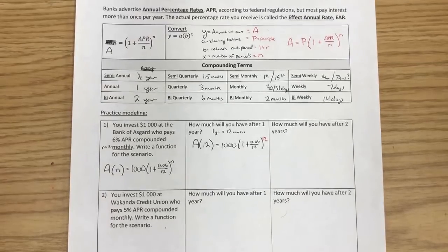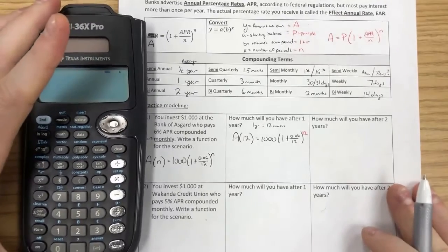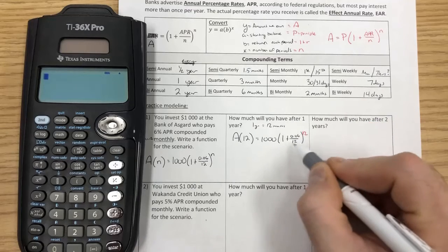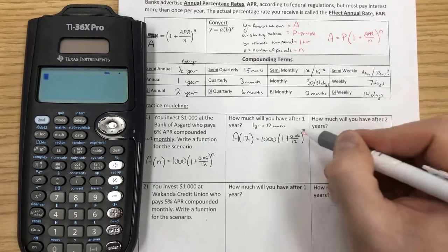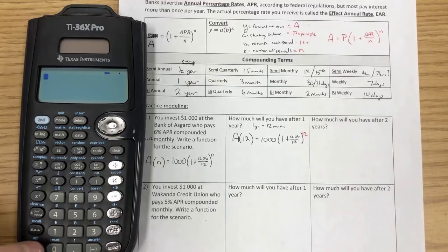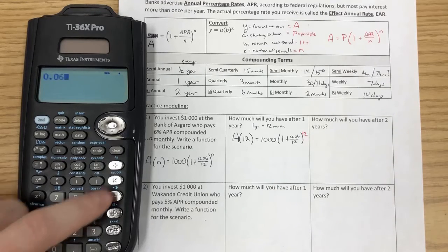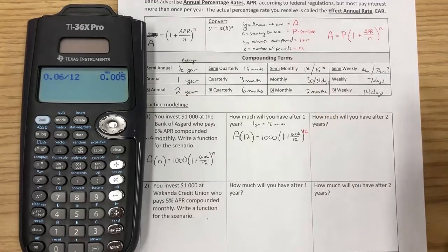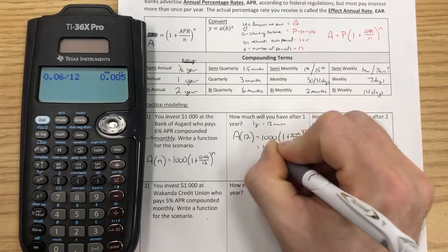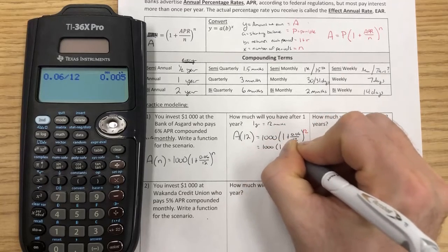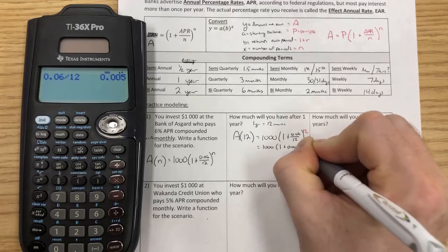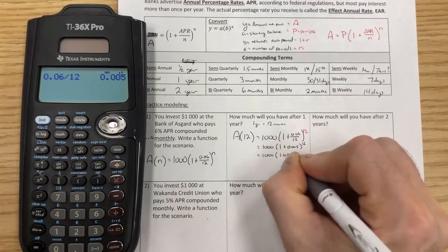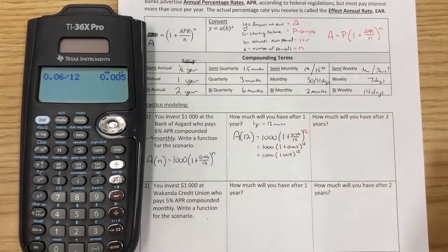And this is going to be a couple-step process on how to plug this in and how to solve this. So if we get our handy-dandy calculator out here, what we're going to do is we're going to break this down into a couple different parts. The first thing I'm going to do is I'm going to figure out what my effective monthly rate is by taking my annual rate and dividing it by 12. So I'm going to get 0.06, and I'm going to divide that by 12. And it looks like I'm earning about 0.5% a month. So this is 1,000 times 1 plus 0.005 raised to the 12th, which is to say 1,000 times 1.005 raised to the 12th power.